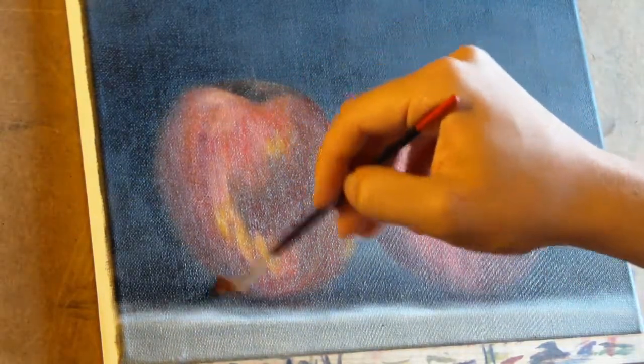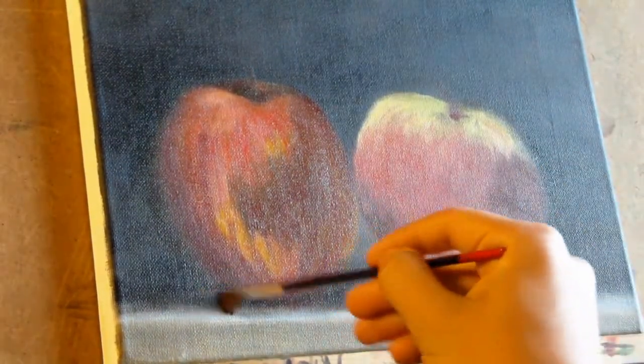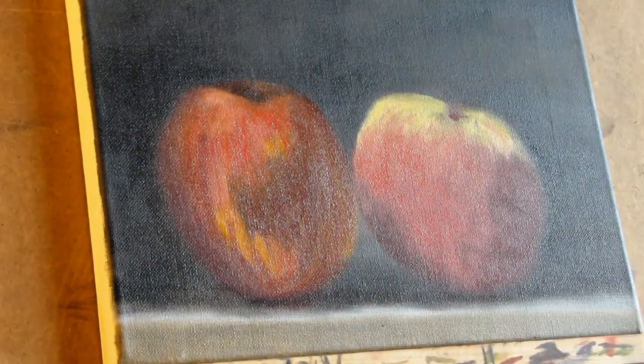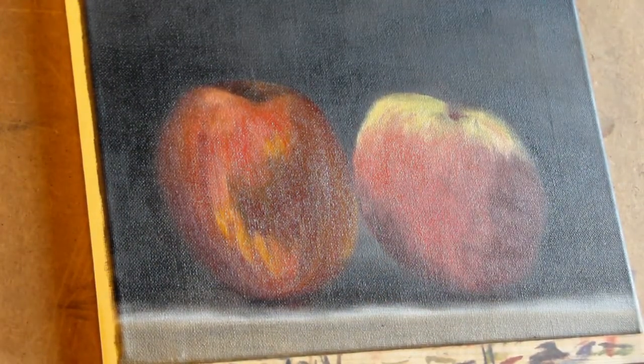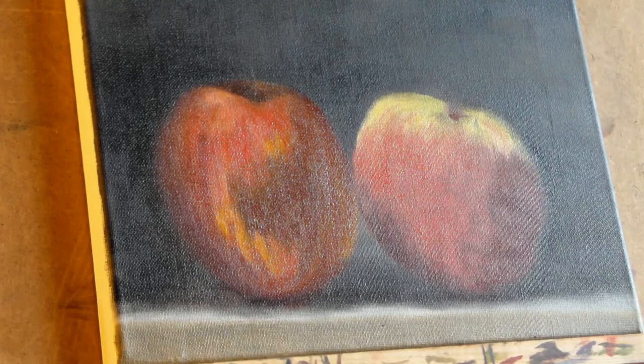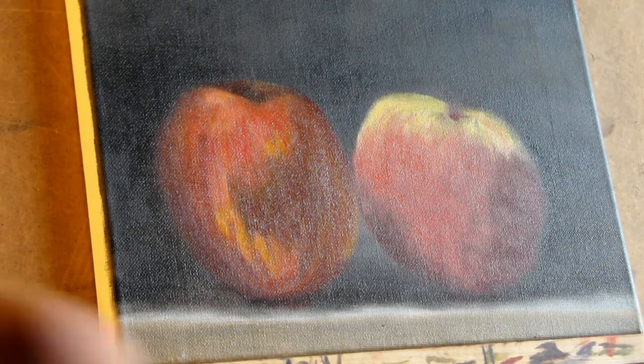As you can see, I blend it in right now, in the background a little bit, especially that left side, since I wanted it to be a little bit turned, maybe, so that the shadows on that side are a little bit stronger than the rest.